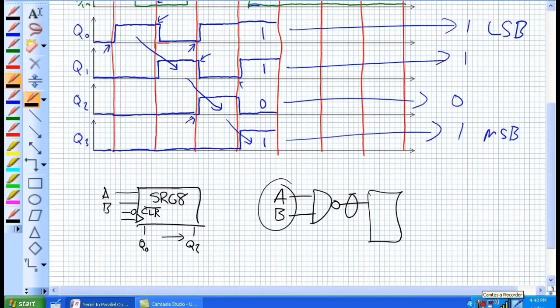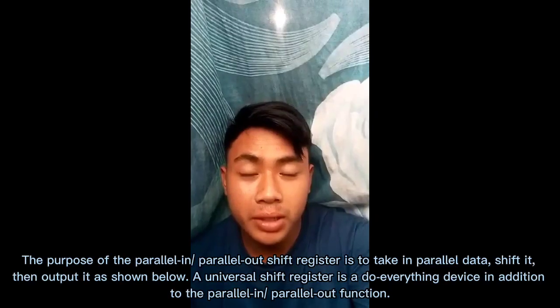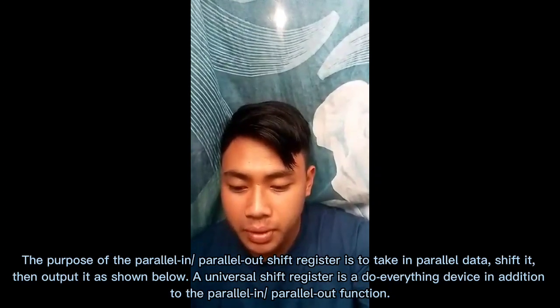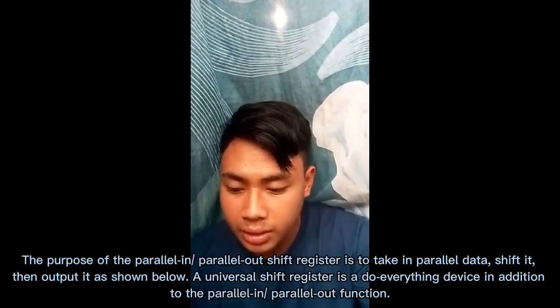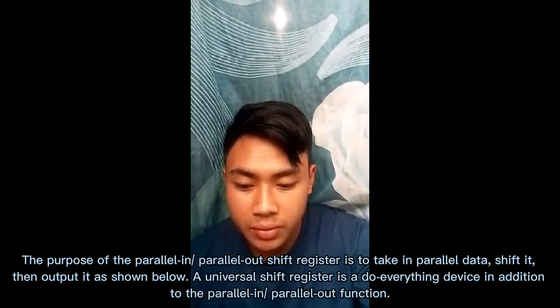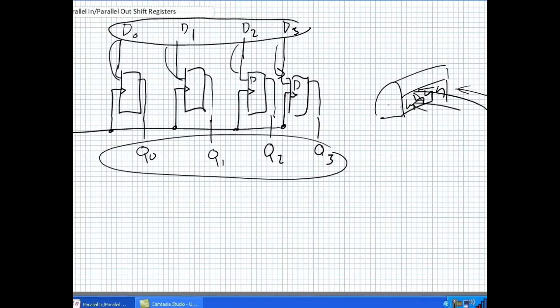And we're going to move on to parallel in, serial out shift registers. Parallel in, parallel out. Universal shift register. The purpose of a parallel in, parallel out shift register is to take parallel data, shift it, then output it as shown below. A universal shift register is a do-everything device in addition to the parallel in, parallel out function. And as it gets to their destination, everybody gets off. The other side, parallel out.